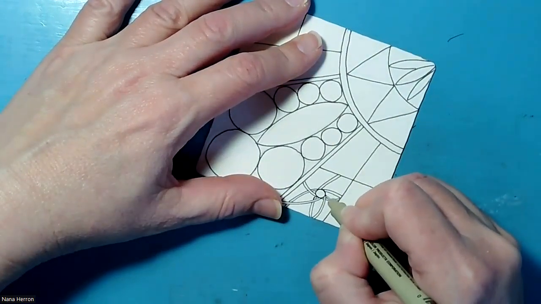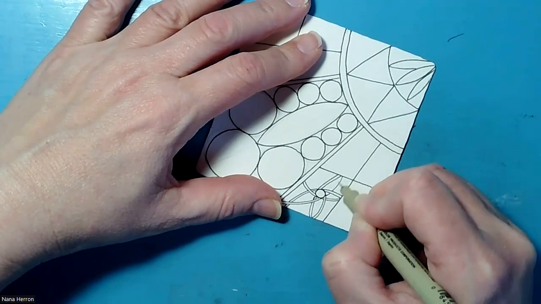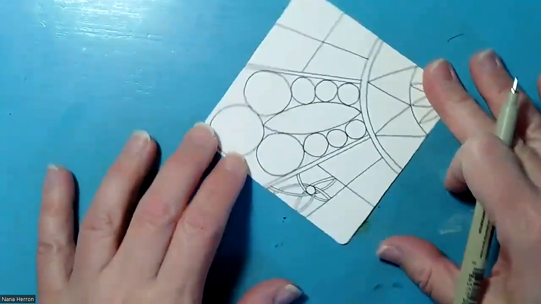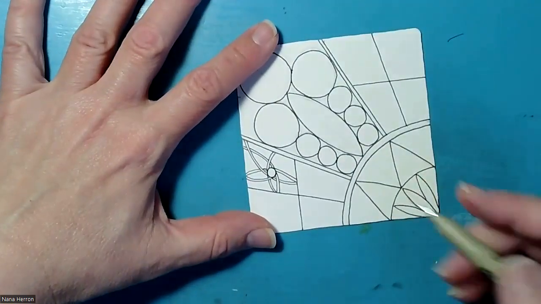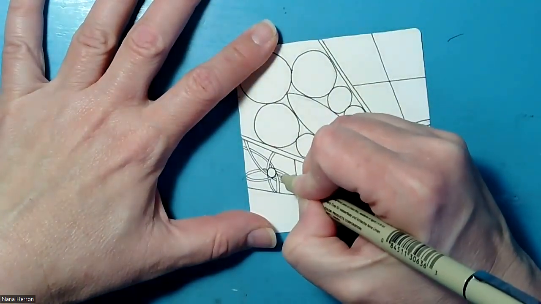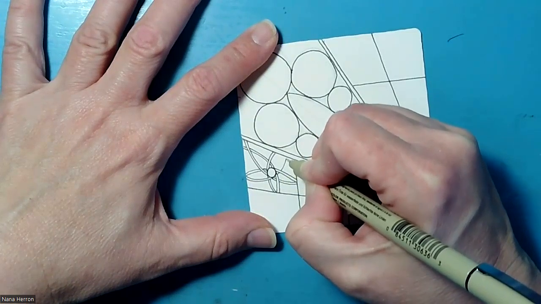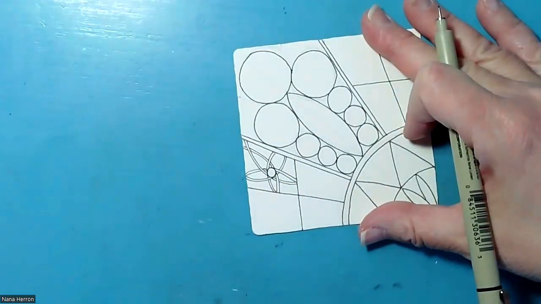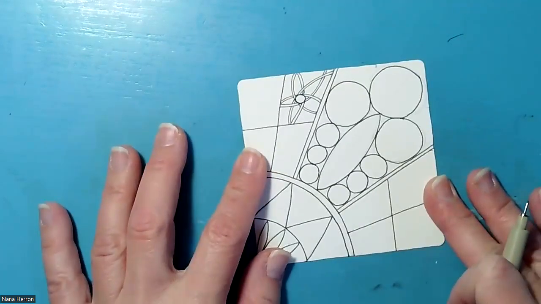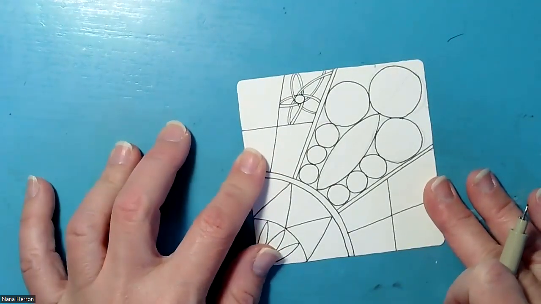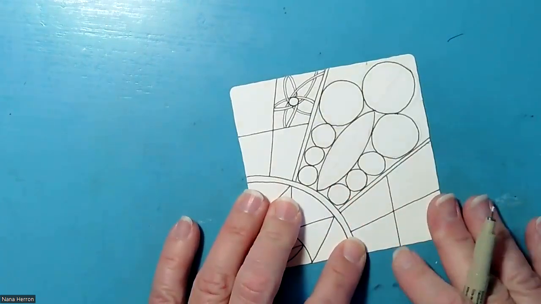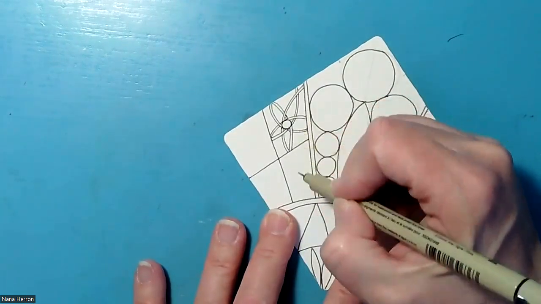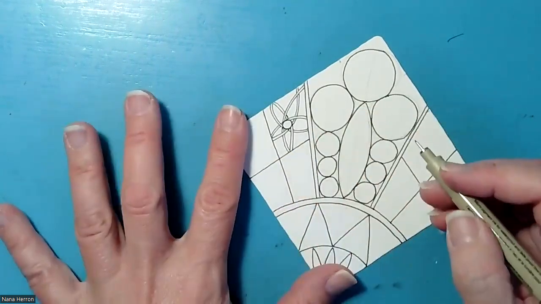Let's see, let's go this way. And I think I'm going to put in one last one. It's going to come off this way, like that. So we have our first area of spoken, our first fragment in there. And then I'm just going to repeat that here, here, and here.